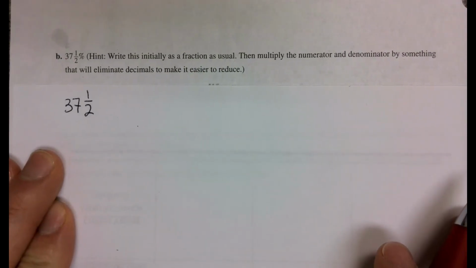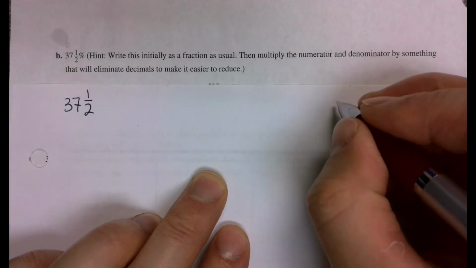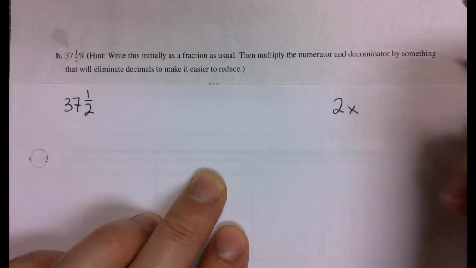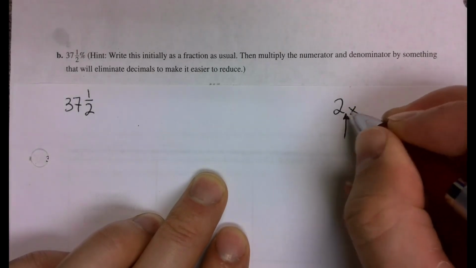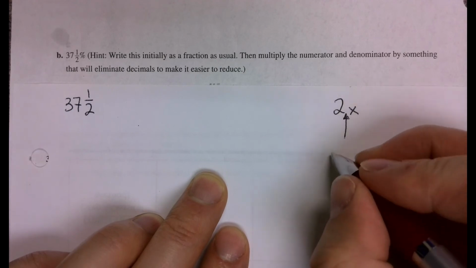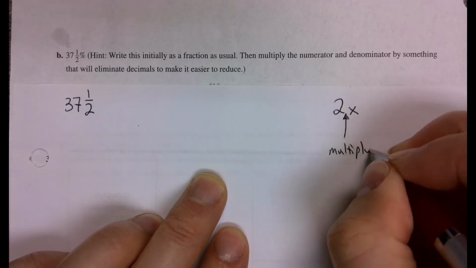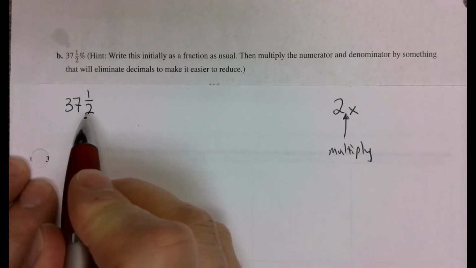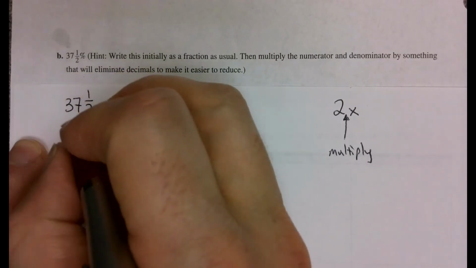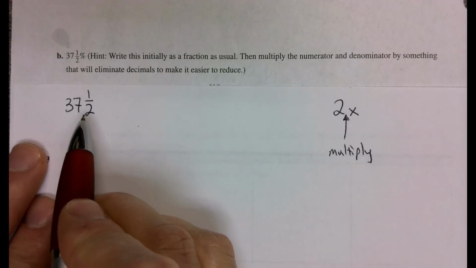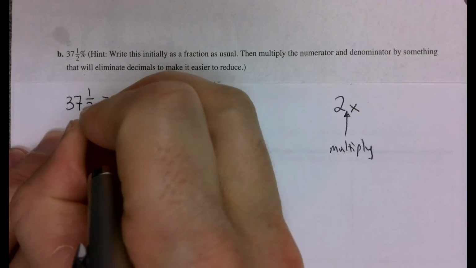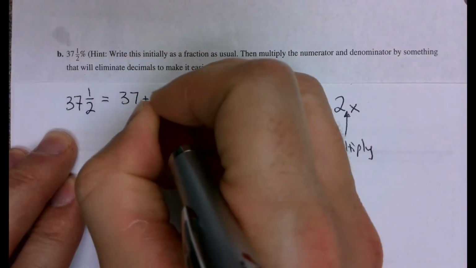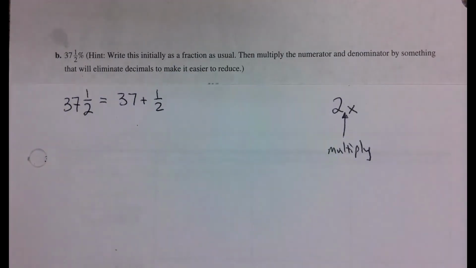And if you've gotten through high school algebra, for example, you know that when you see things written next to each other, like 2 and x, there's an understood operation in between the 2 and the x. It means multiply. So here we've got these two separate numbers next to each other, and there's nothing there, and we might think it means multiply, but it doesn't. It actually means add. So this is literally 37 plus 1/2. That's why when we read a mixed number, we say 37 and a half.